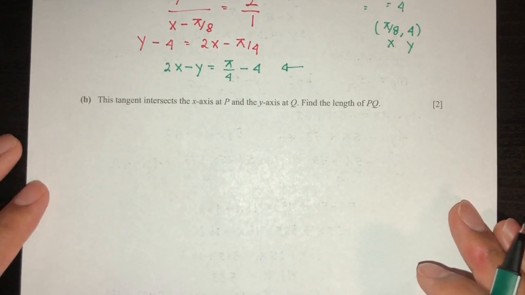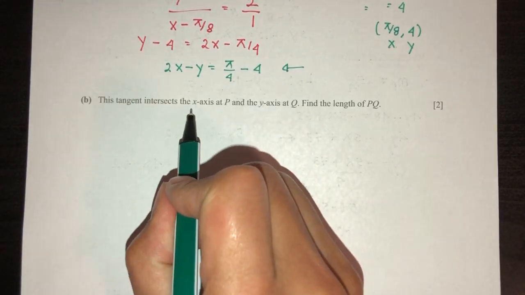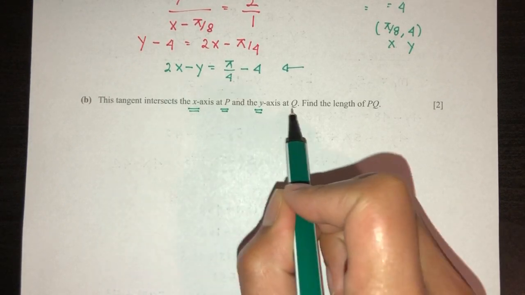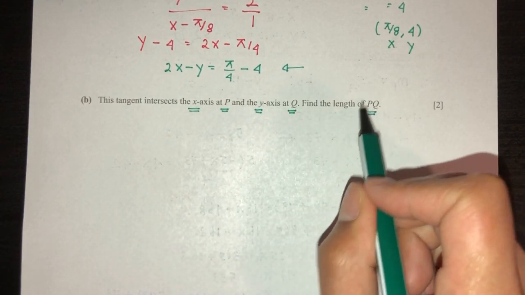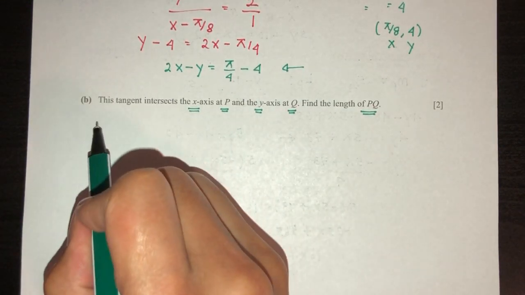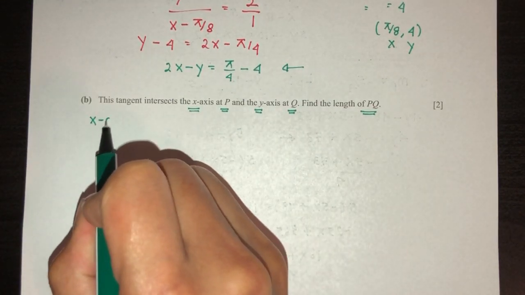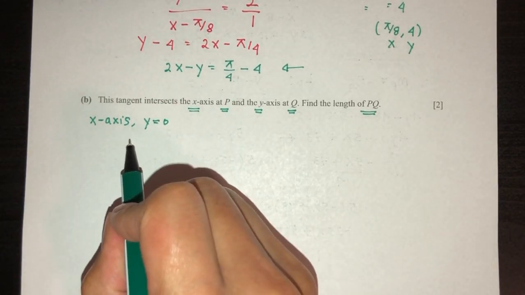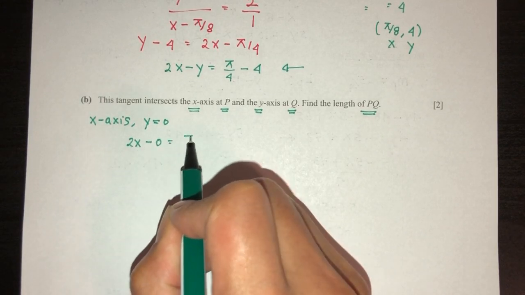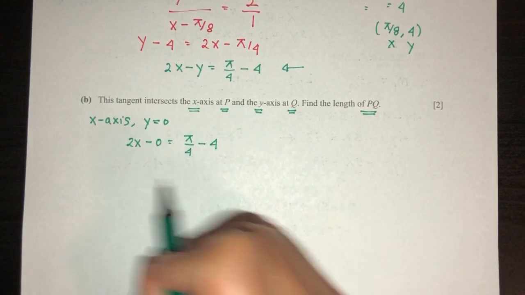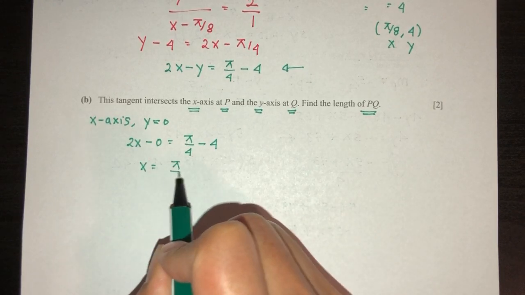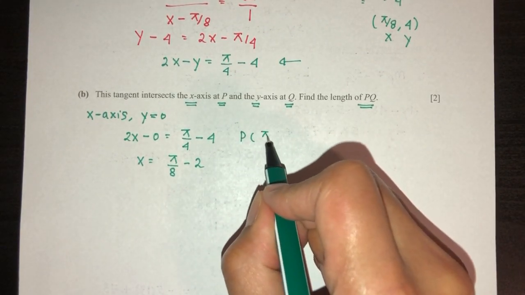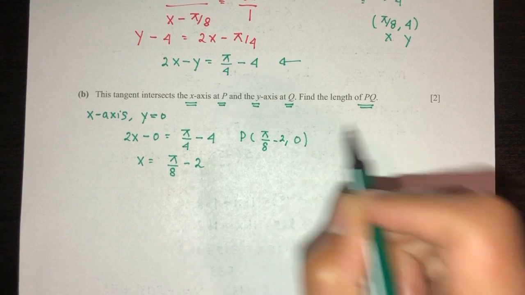Now let's see what's the next question. These tangents intersect the x-axis at the point P and the y-axis at the point Q. Find the length of PQ. So we have to find these 2 points, one by one. On the x-axis, you know that the value of y has to be 0. So 2x minus 0 has to be pi over 4 minus 4. So x has to be pi over 8 minus 2. That is your point P: P is (pi over 8 minus 2, 0).